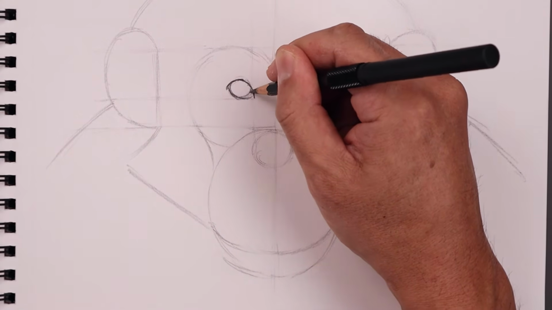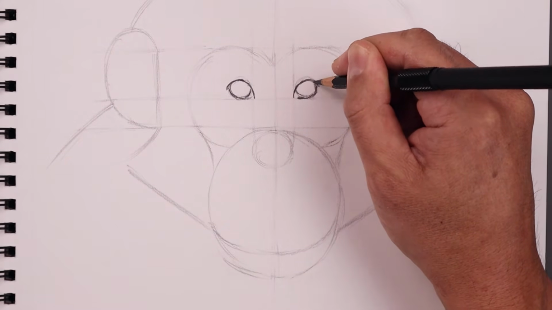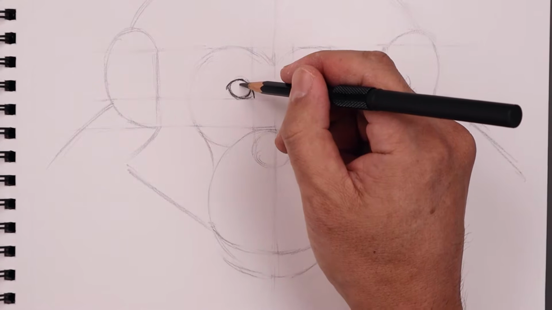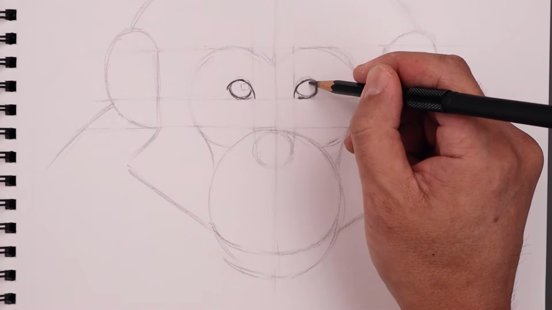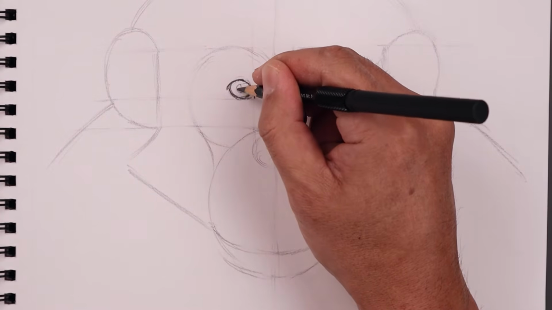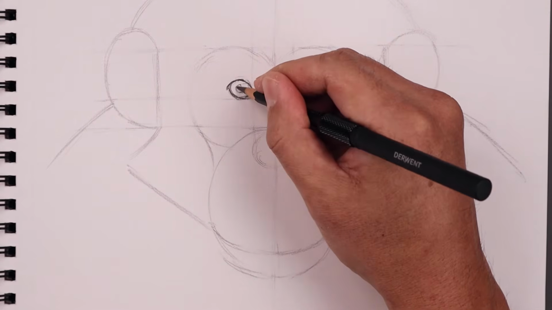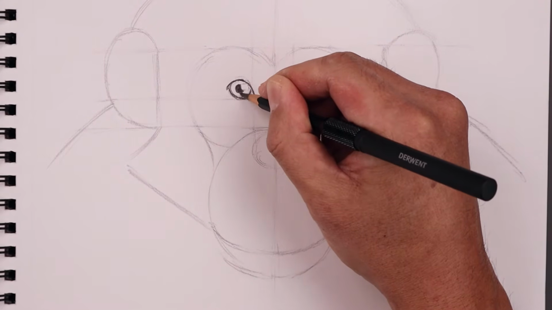Let's trace the iris along the outside. And I'll draw a small square on the top right side of each eye for a highlight. Add a circle in the center for the pupil, going in behind that highlight. And then we'll darken up the center.